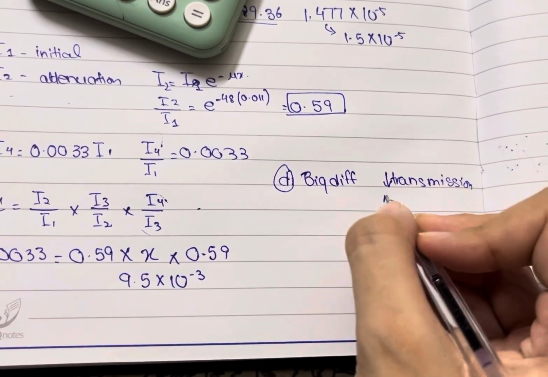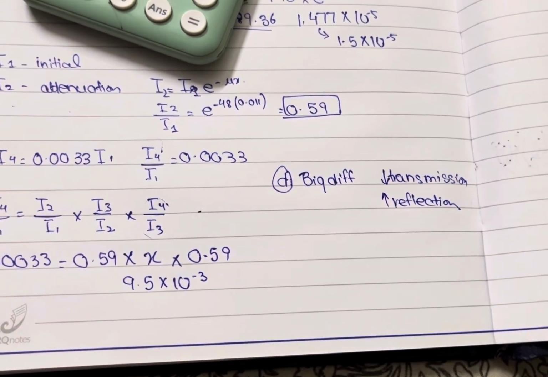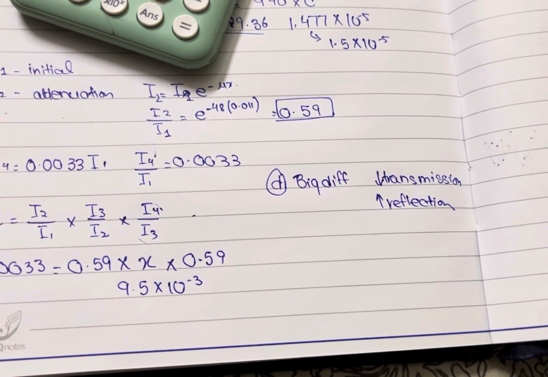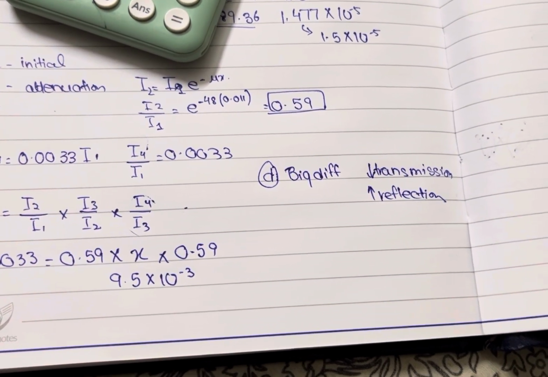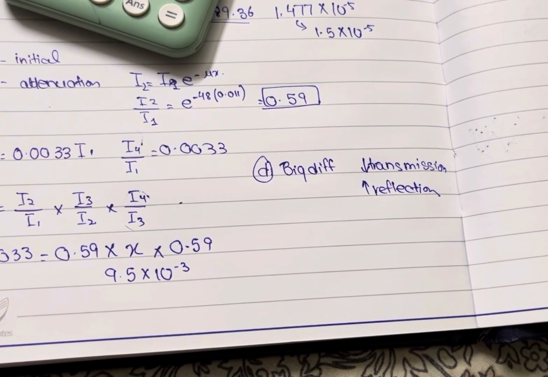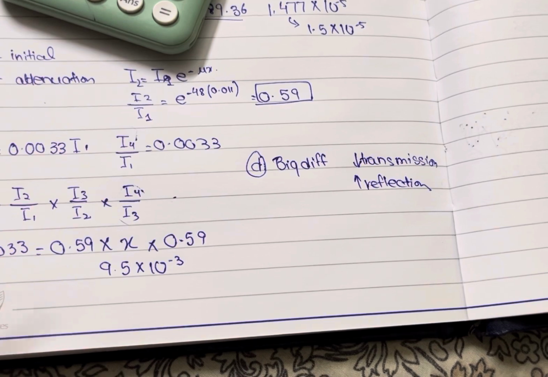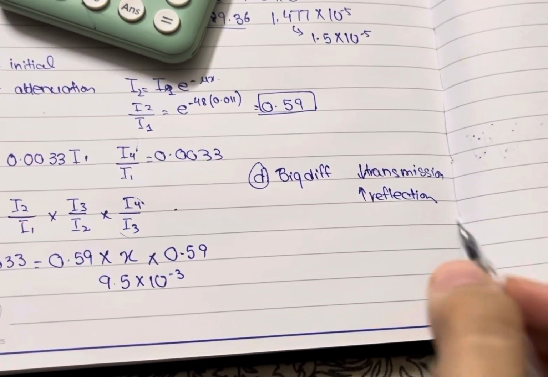and very great reflection. So what is the ratio I3 over I2? If you look back at figure 6.1, you will see I3 over I2 is essentially the ratio of reflection, because I2 was the intensity of the ultrasound. It then hit the muscle and reflected back, and its intensity became I3. So this is essentially reflection.